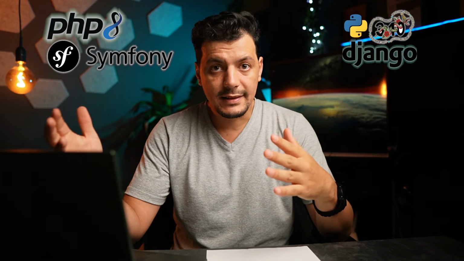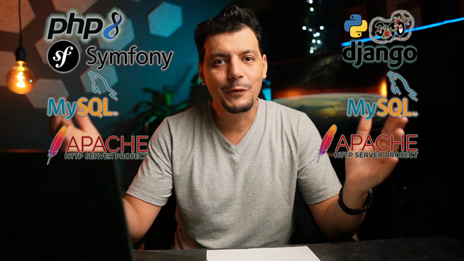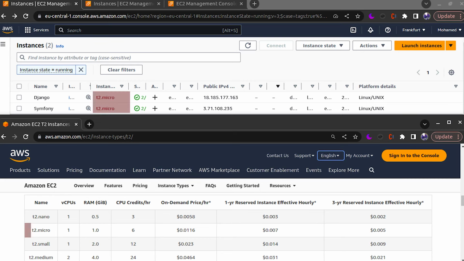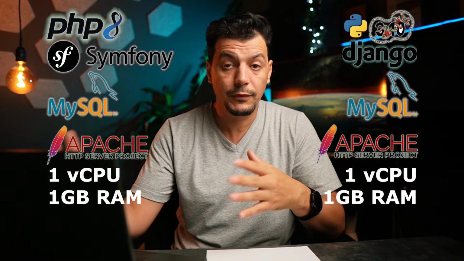I have created two similar applications for Django and Symfony that use its framework standard. Those applications fetch data from MySQL 8. Both instances are using the same version of Apache 2. To make sure that everything is fair, we got two similar setups on an AWS EC2 instance in Amazon that got a virtual CPU and 1 GB of RAM for each framework.